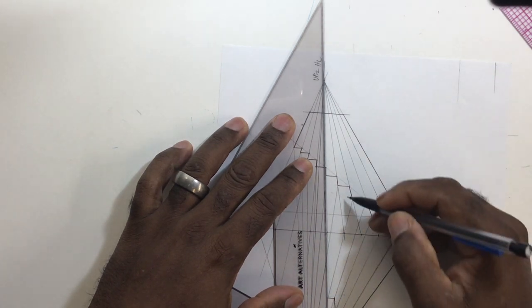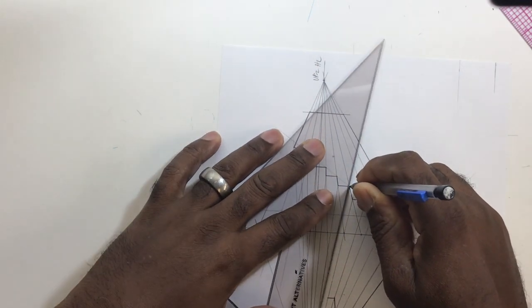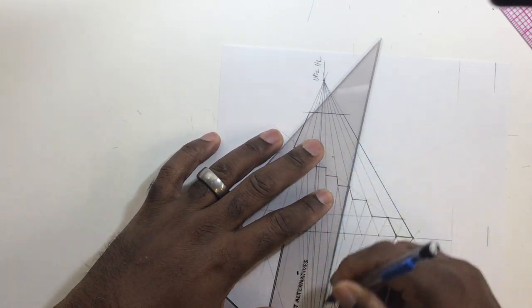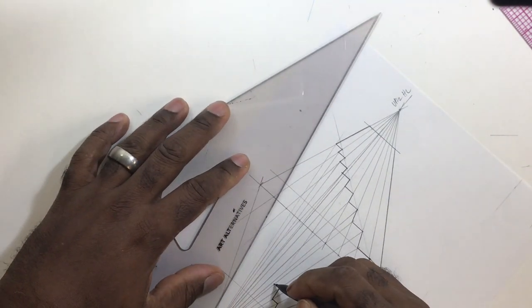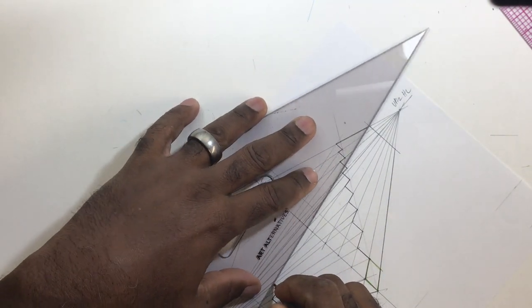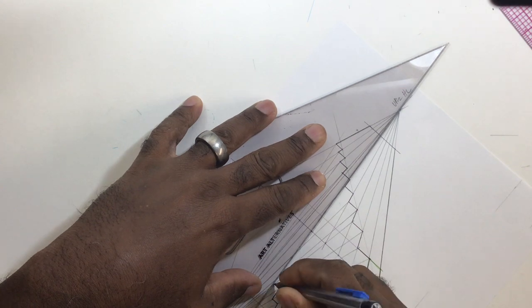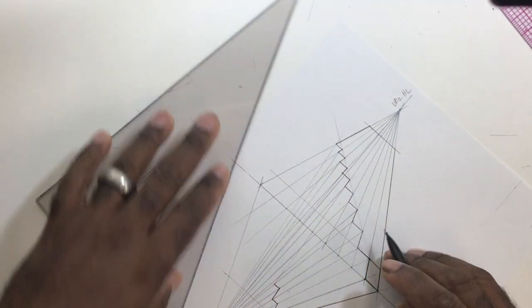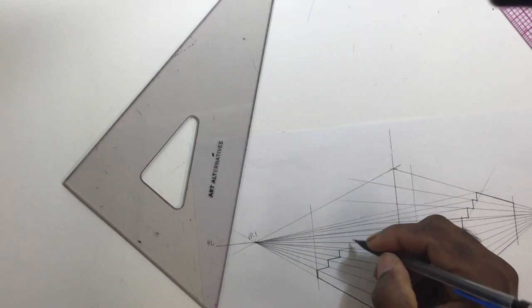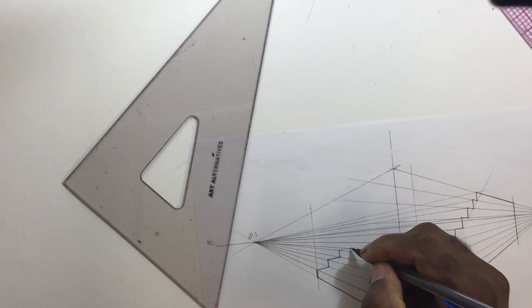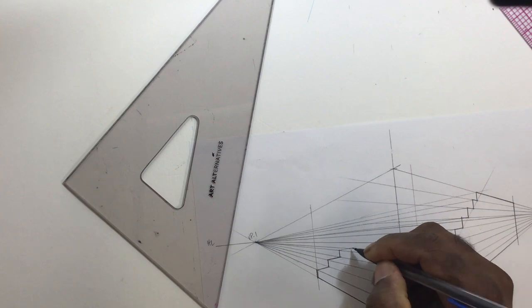And I missed this guy right here. So let's throw that in place. So now I have that point. That gives me the third. 1, 2. It gives me the third step, which is connected there.